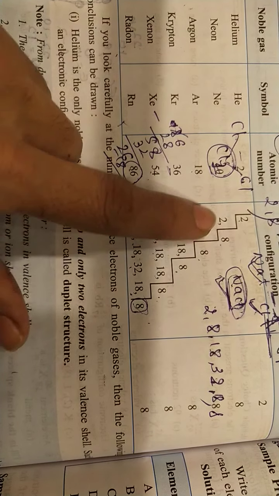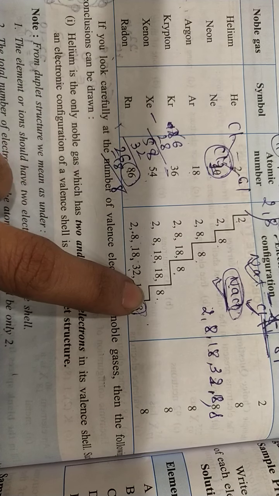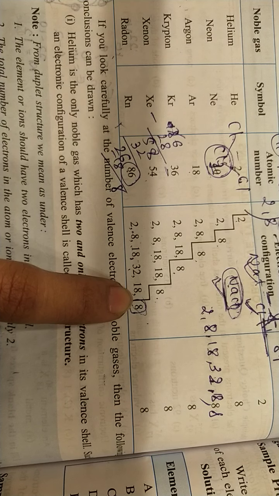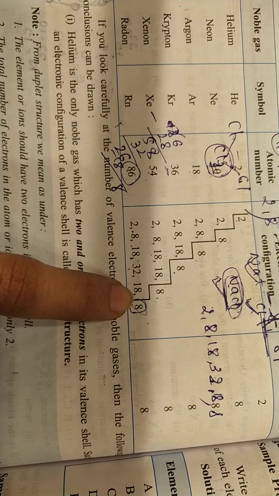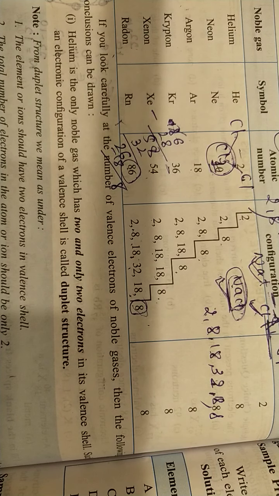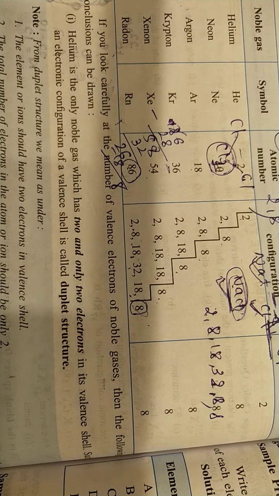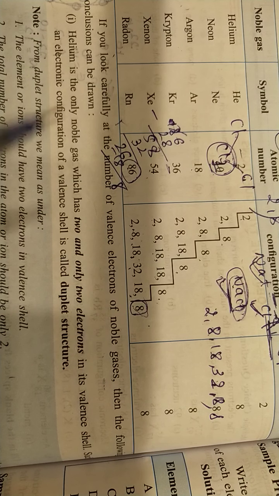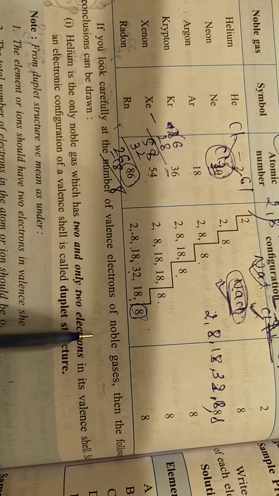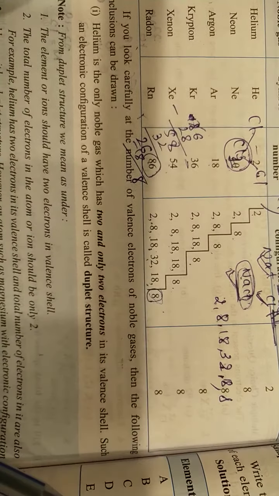In the same way, elements whose outermost orbit is completely filled do not give electrons to other elements, nor can they accept electrons from other elements. So they are in a state of low energy, there is no need to gain or donate electrons, and they remain alone and do not form bonds. If you look carefully at the number of valence electrons of the noble gases, the following conclusions can be drawn.